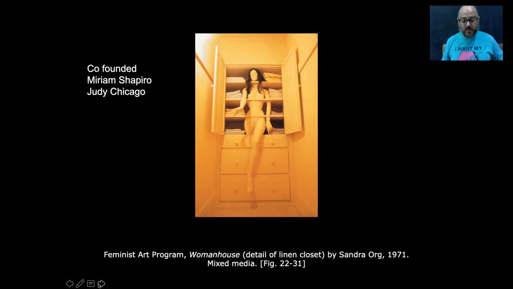A very important feminist art group is called the Feminist Art Program, co-founded by Miriam Schapiro and the famous artist Judy Chicago, who wasn't named Judy Chicago. She was poking fun at the artist Robert Indiana, as a sort of masculine gesture of taking on the name of a location. So she takes on the name Judy Chicago.